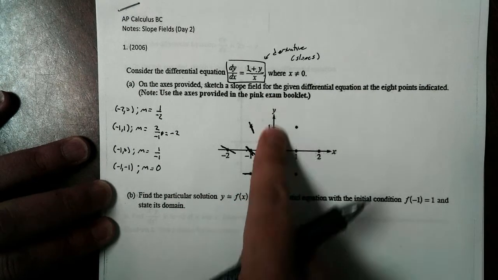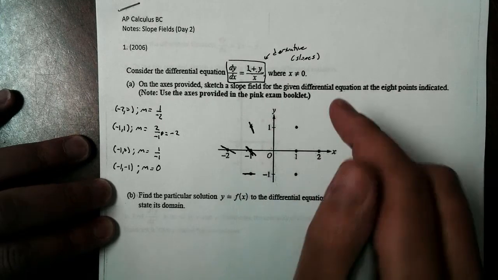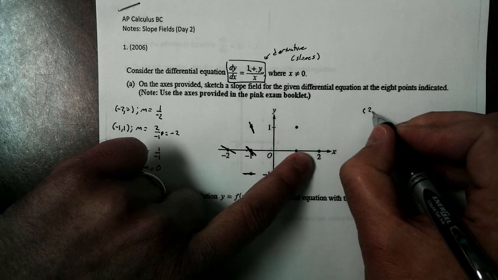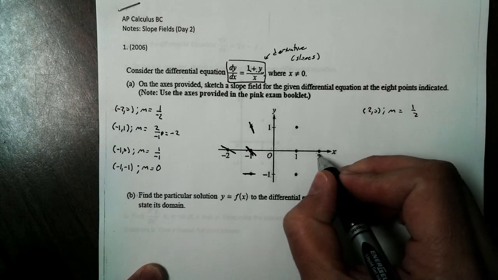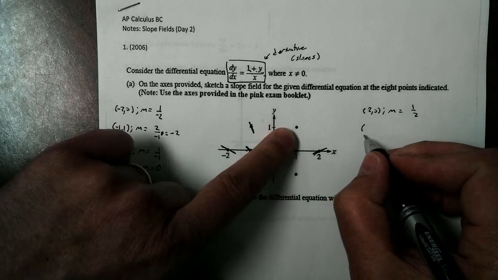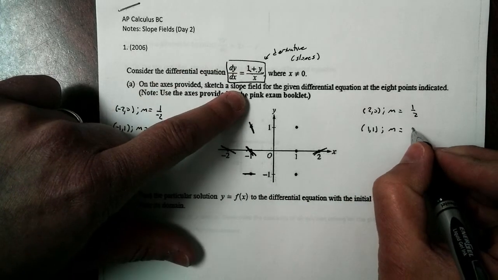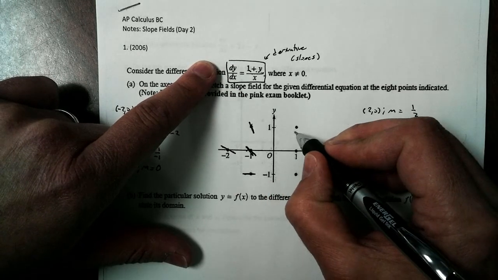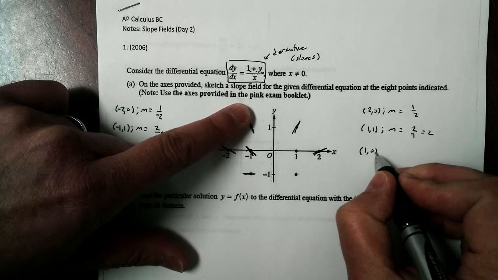And they don't want me to put anything on the x-axis because they said x cannot be 0, so don't put anything there. And I go over to the other side. My extreme one, I'll go over here at 2, 0. The slope here would be 1 plus 0 over 2, so +1/2. Then 1, 1. What's that? 1 plus 1 over 1, so it'll be 2 over 1, which is just +2, so make sure it looks like a +2. There it goes. And we have 1, 0.